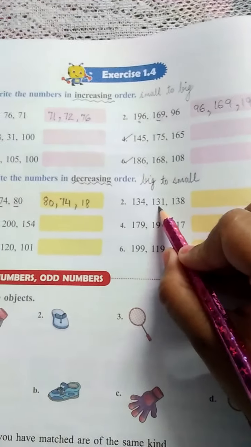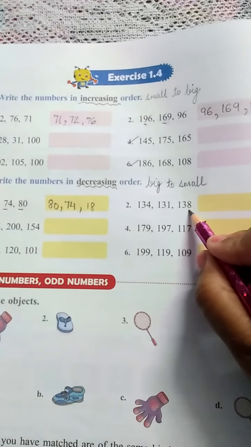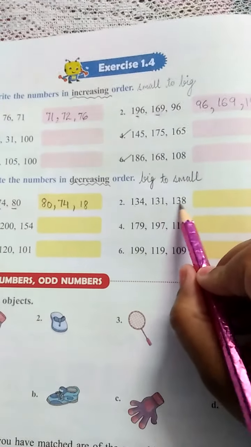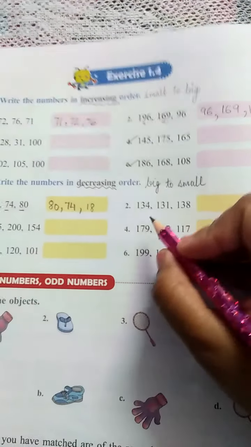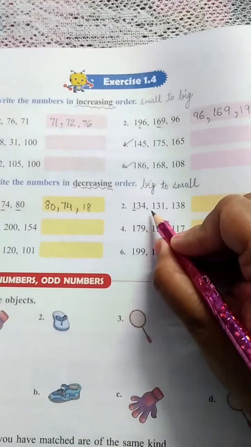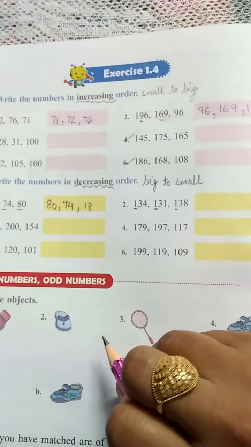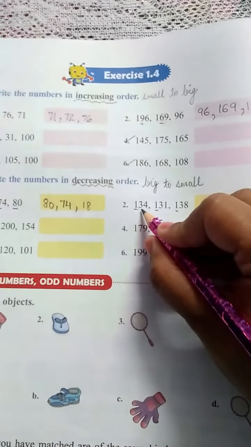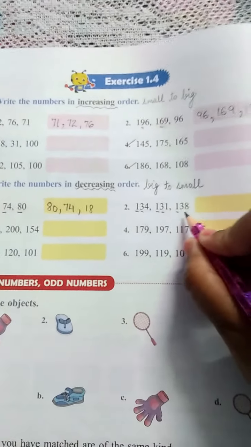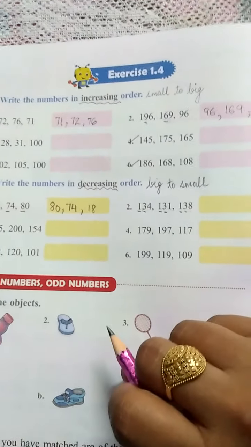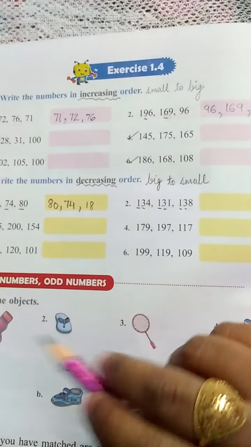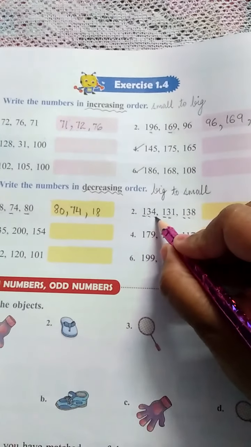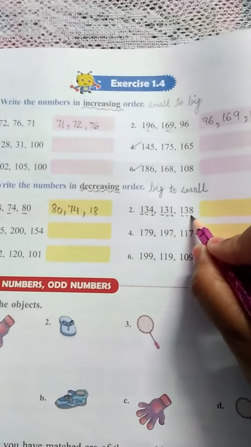134, 131 and 138. Here all the three numbers are 3 digits. So let us compare. The first digits here are all the same. Let's compare the second ones. The second digits are the same as well. Okay, so we shall check the third one. Here it is 4, 1 and 8.